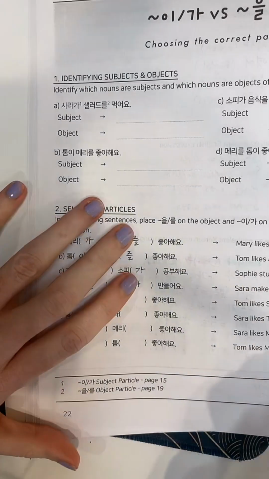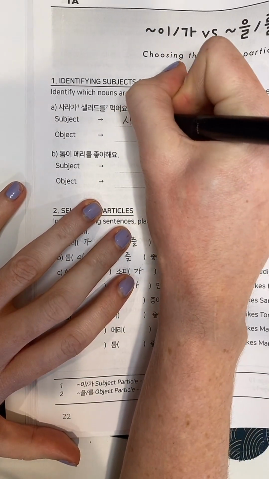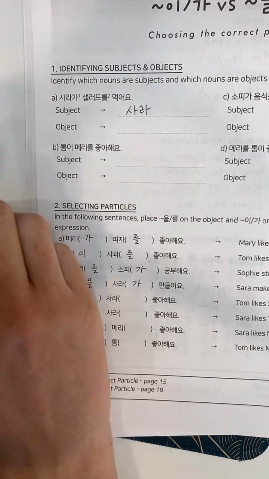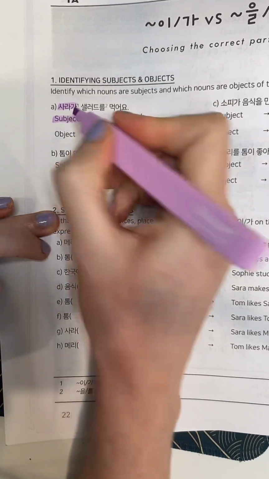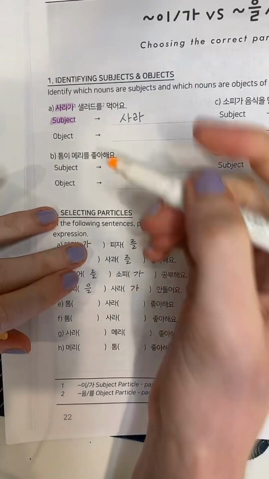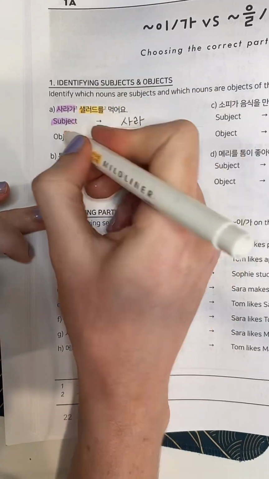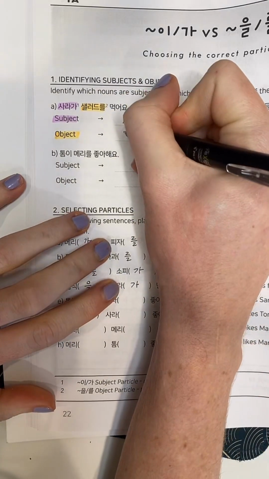The subject of the sentence is Sara, because she has the subject particle. So she is the subject. The object is what has the object particle. So the object is salad.